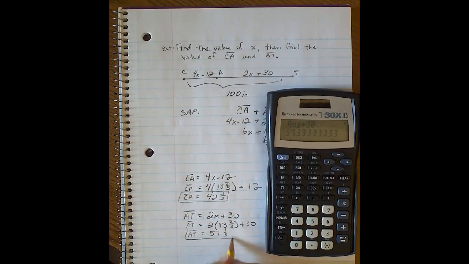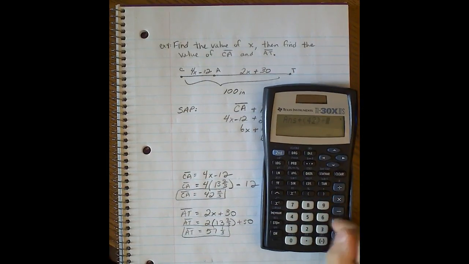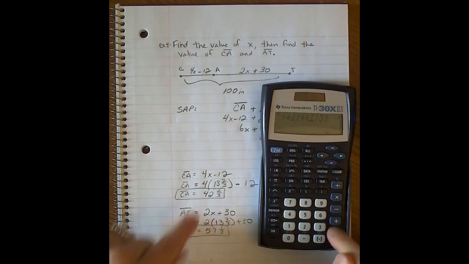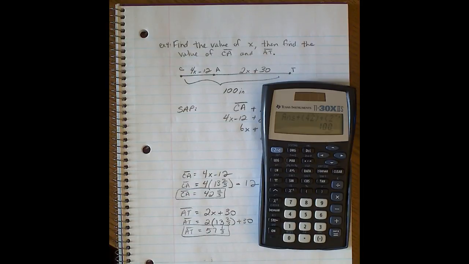So to check, I'm going to add 42 plus 2/3, because remember it's 42 and 2/3, and that does give me 100, so it checks out. We did it correctly.